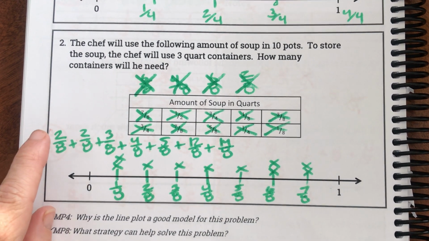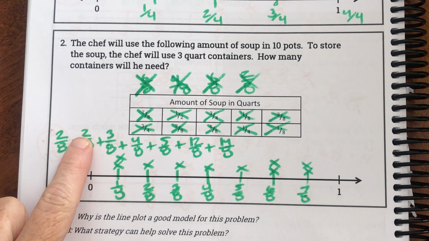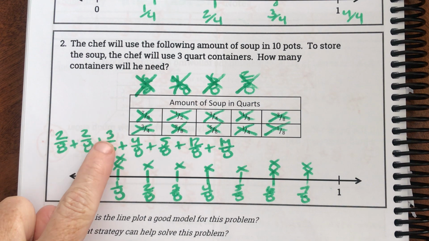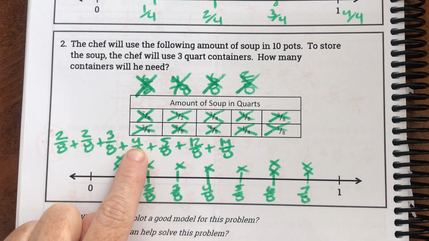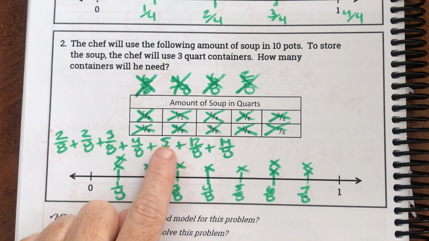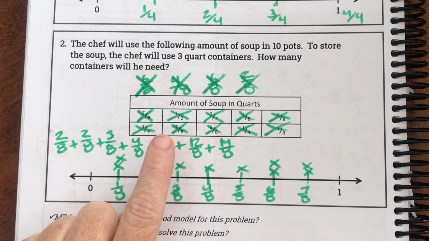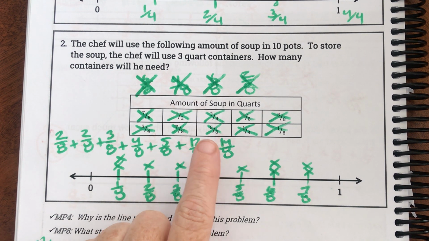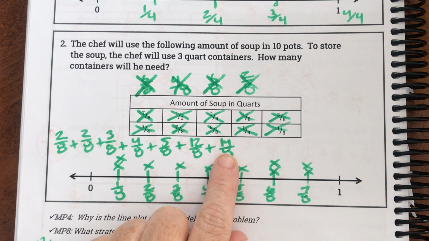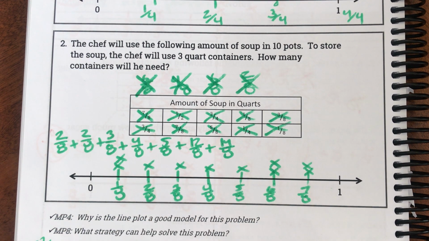Okay, so we have 2 plus 2 is 4. 4 plus 3 is 7. 7 plus 4 is 11. 11 plus 5 is 16. 16 plus 12 is 28. And 28 plus 14 would be 42. Okay, ready. So we have 42.